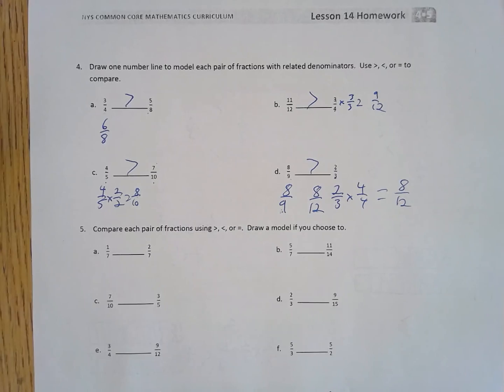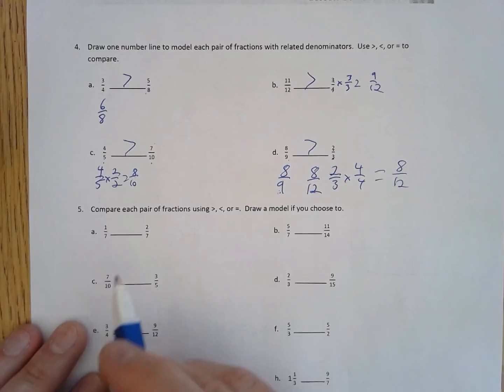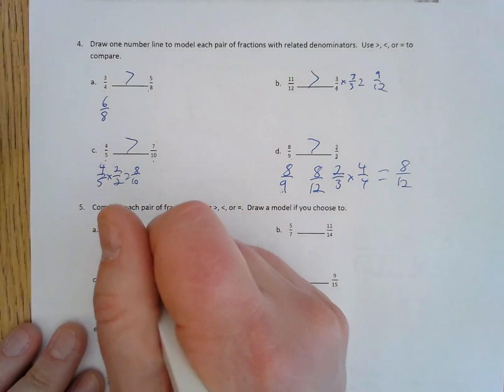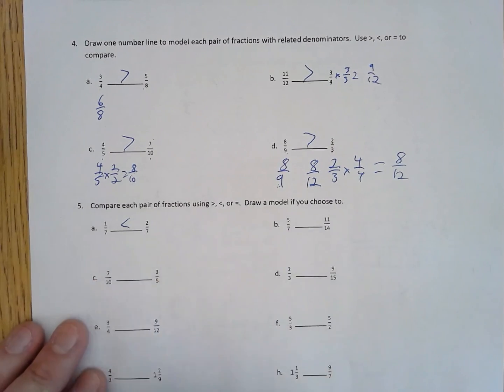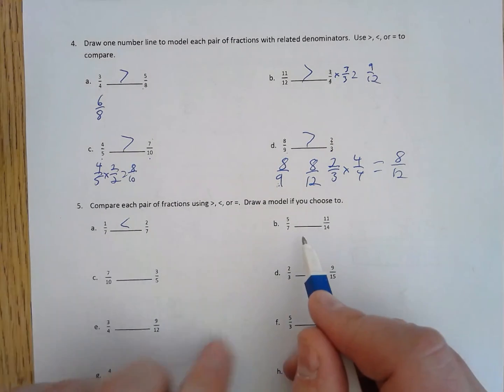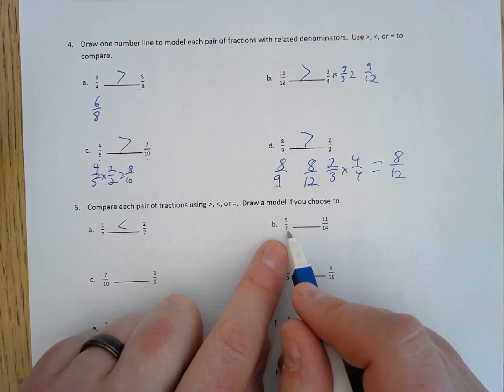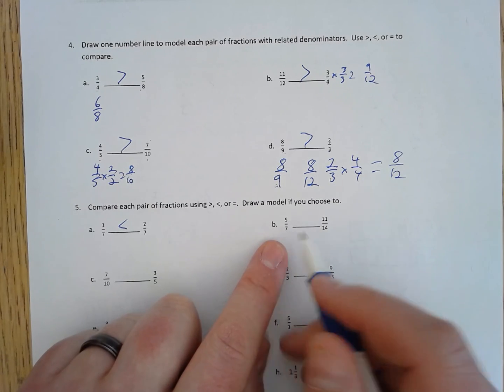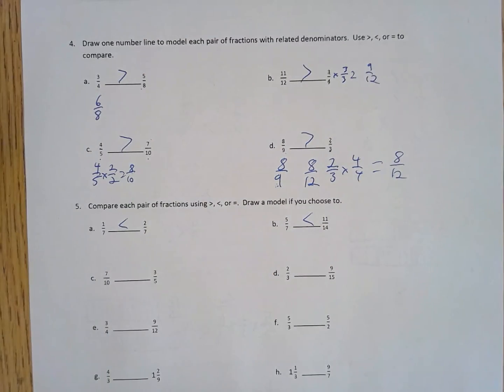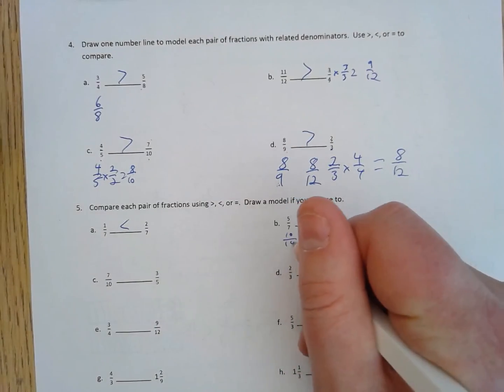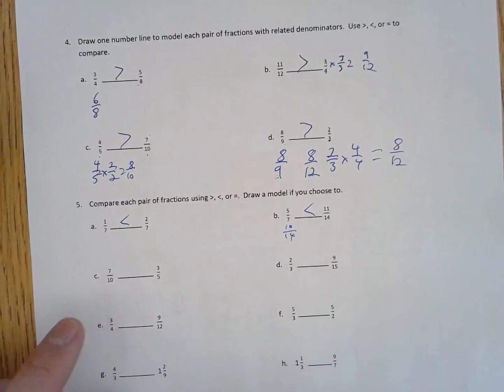Okay. These ones, again, quantity. 2 is greater than 1 because we have the same part size. Here, multiply by 2, that gives us 10/14. 11/14 is greater than 10/14. That would be the equivalent fraction. Hopefully by here they're doing them in their head.